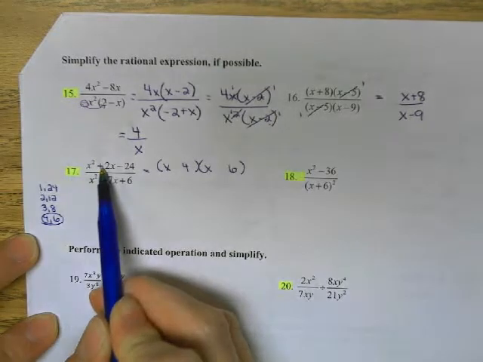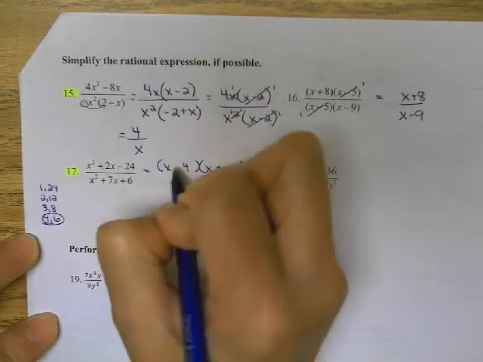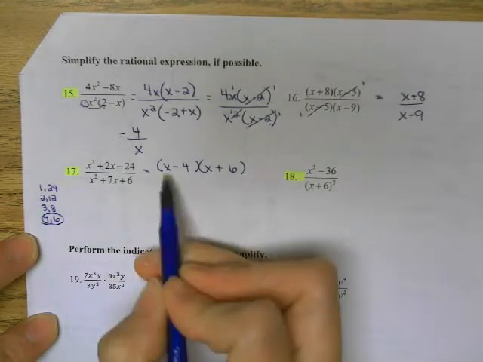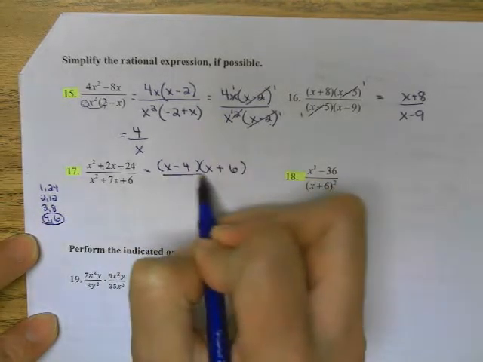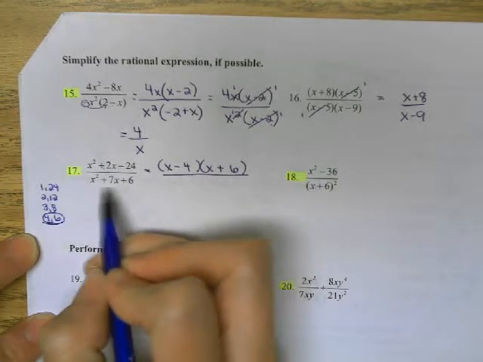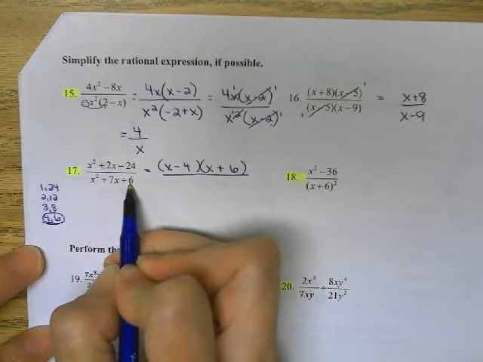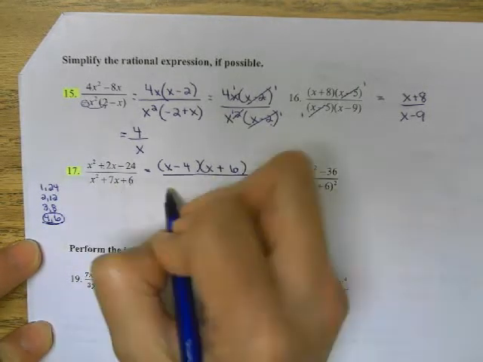My middle term is positive, which means my larger factor takes that sign. So I've got x minus 4 and x plus 6. Now we need to do the same thing down here. What multiplies to give me 6 and adds to give me 7?